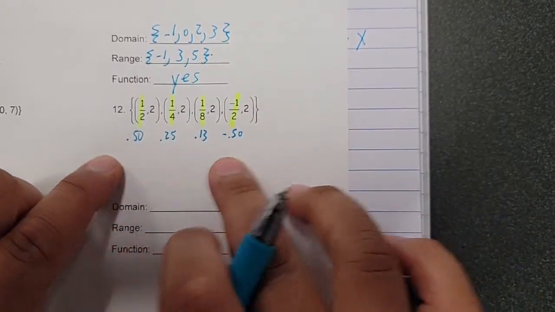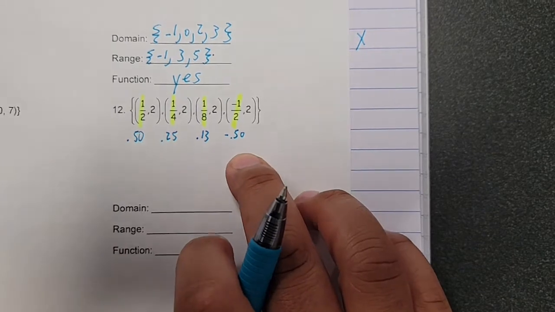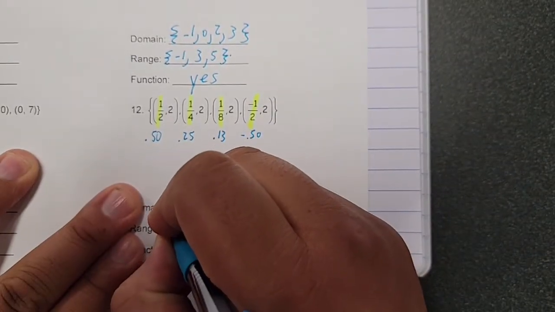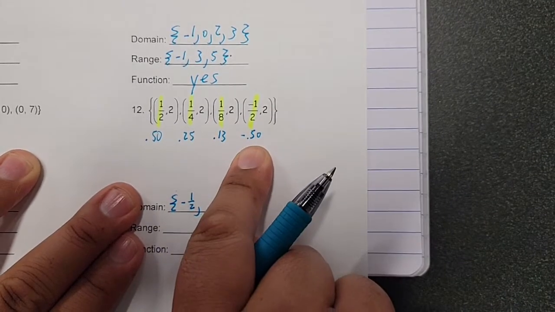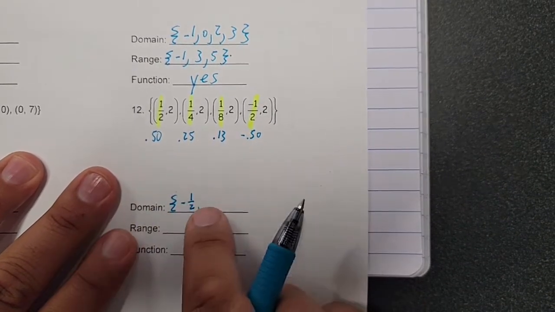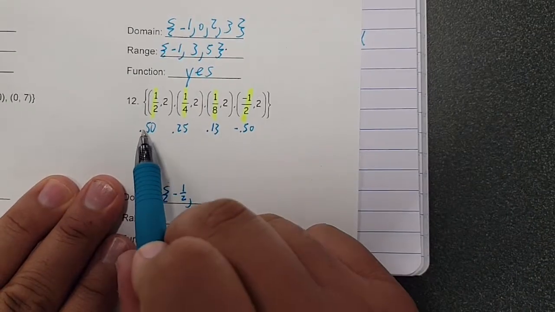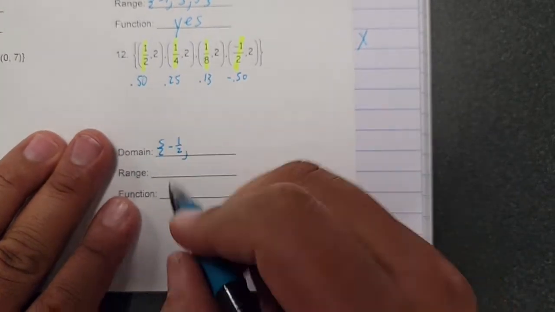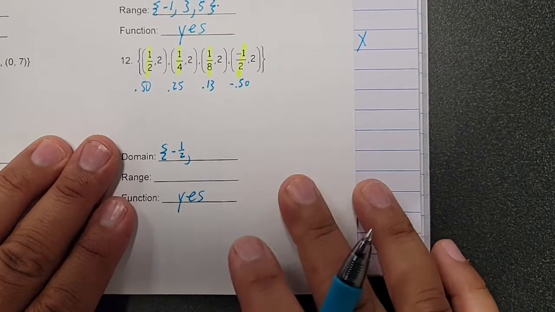So think of it like money. You have 50 cents, 25 cents, 13 cents, and -50 cents. Which one is the smallest one? All right, the -1/2 is the smallest because here's -50 cents. Then what's the next smallest? 13 cents, 25 cents, or 50 cents? Put them in order, okay? Now, are any of these the same? These are the x's. Do any of them repeat? No, they don't repeat, so then this is a function. We're going to put that yes, this is a function. Okay?